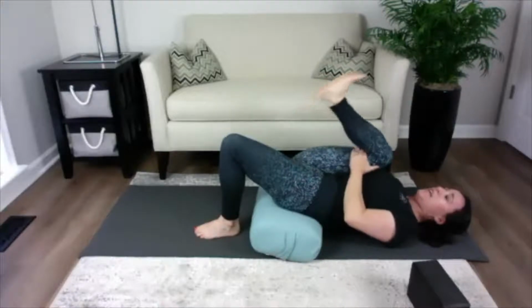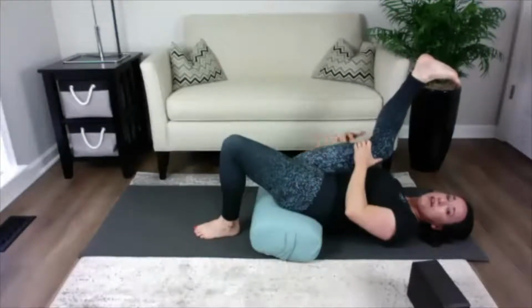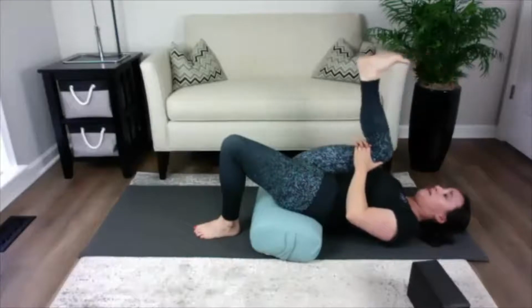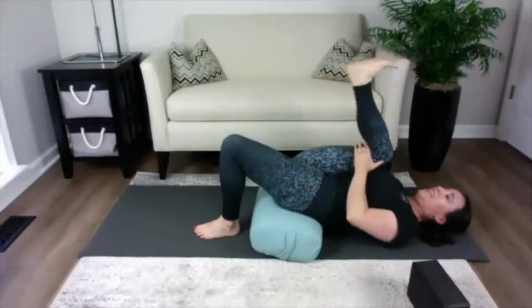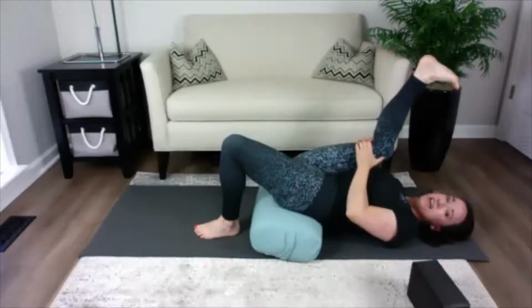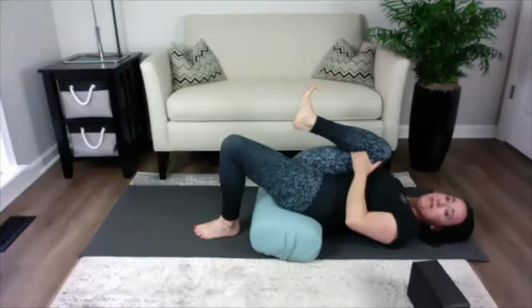Take an inhale here, straightening that knee as much as you can, feeling the stretch to the hamstring, maybe a little bit through the sciatic nerve. Exhaling, dropping back down. 4 more times. Inhaling, straightening through the leg, and then exhaling, relaxing back down.